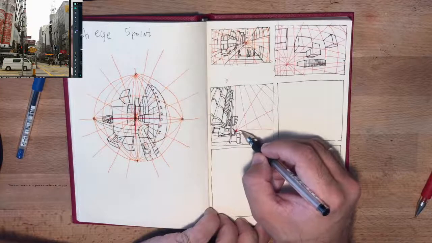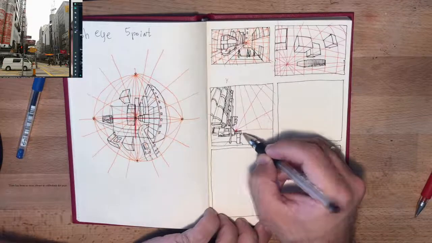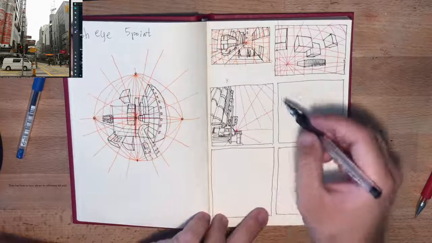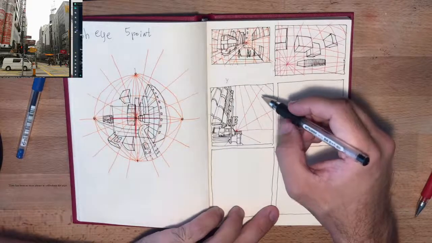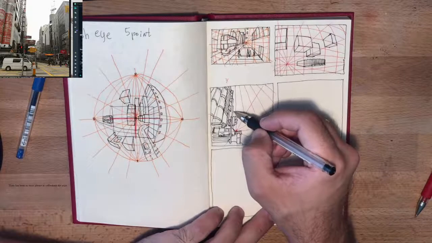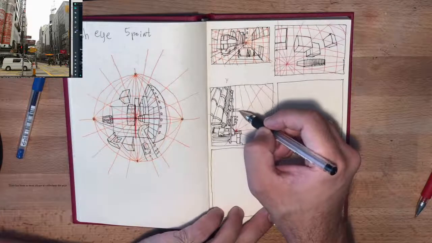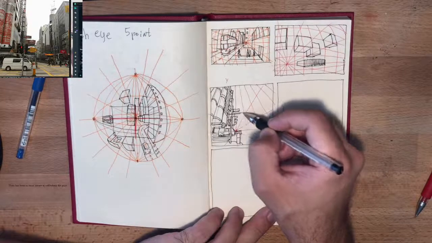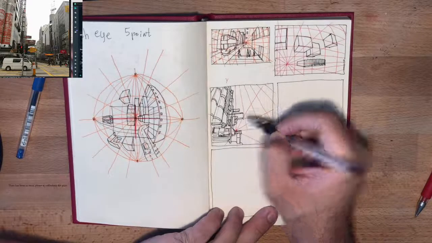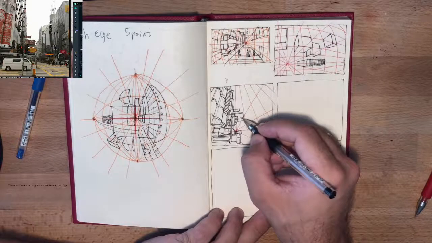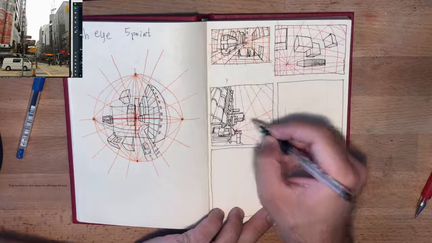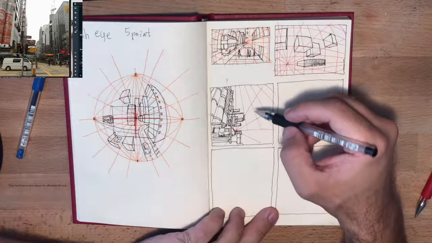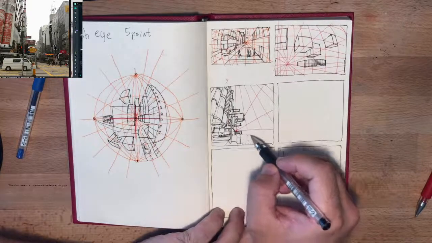And here we have some billboards. Also a very famous Hong Kong signature on these billboards.